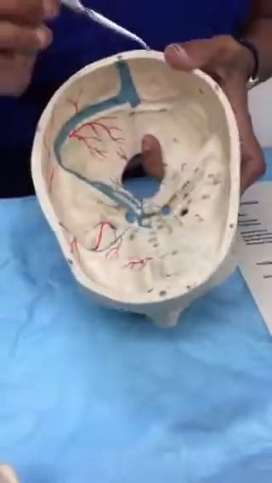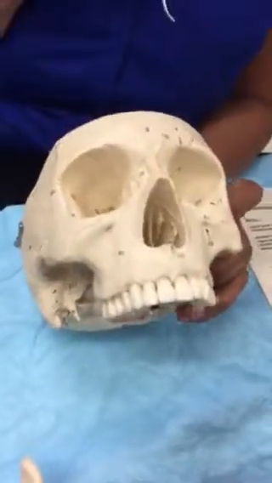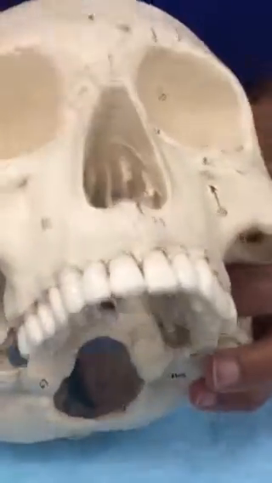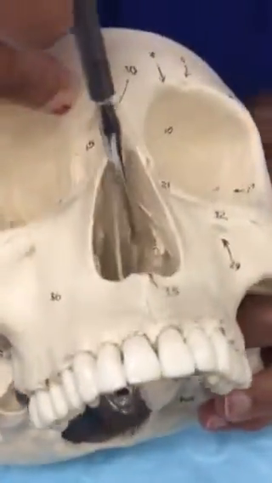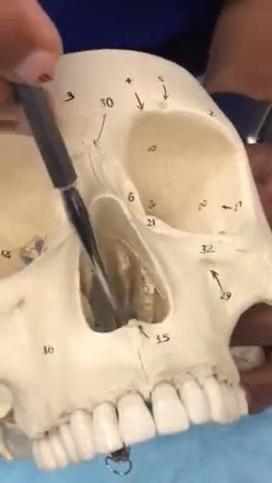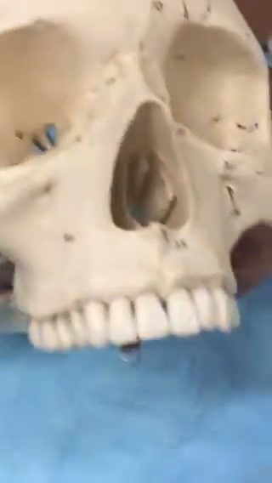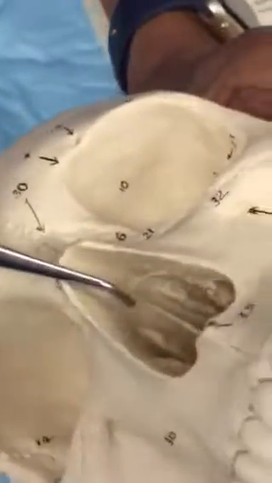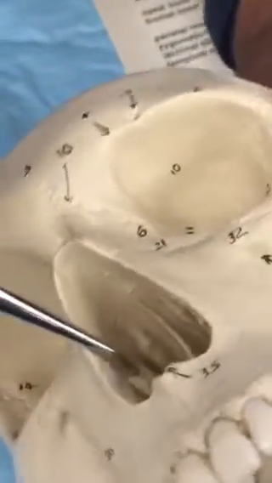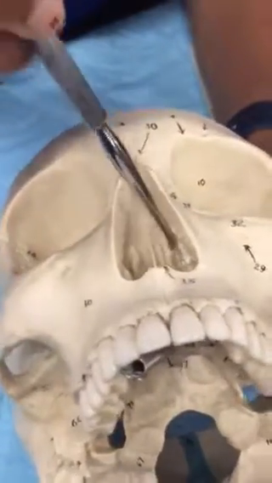Now, you need to know the middle nasal conchae and the perpendicular plate. So here we go in the nasal cavity. Here we have the vomer, and this plate you are seeing, which is dividing the right nasal cavity and the left, is the perpendicular plate. Middle nasal conchae are on the lateral side. So we have middle nasal conchae and inferior nasal conchae. These bony projections here on the lateral wall, on both sides, are the middle nasal conchae.